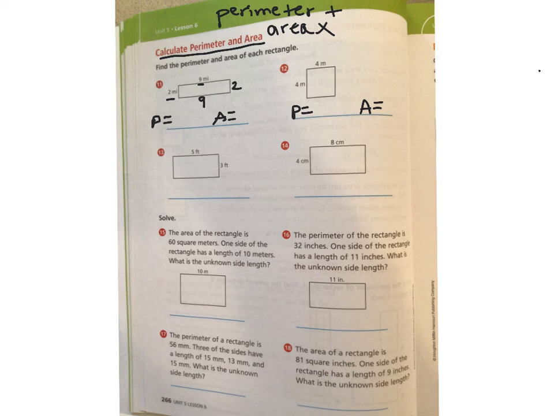And then we're going to do the perimeter, which is adding all the sides. So maybe you like to add 9 plus 9 first. And you know that's 18, and then add your smaller numbers, 19, 20, 21, 22. So perimeter would be 22. And then MI.